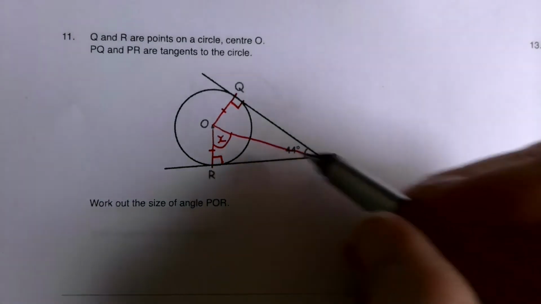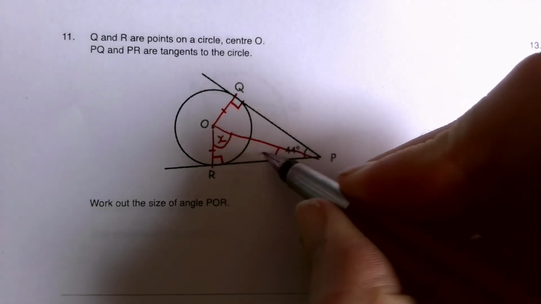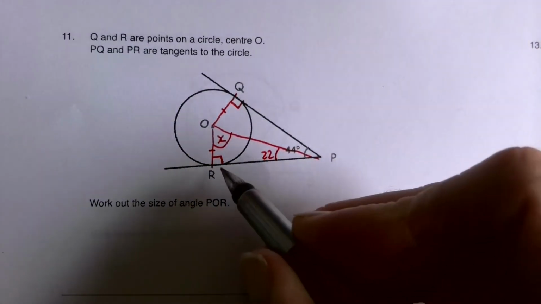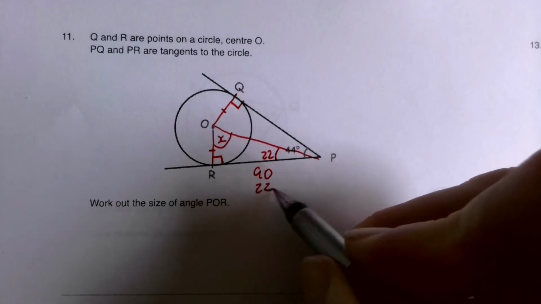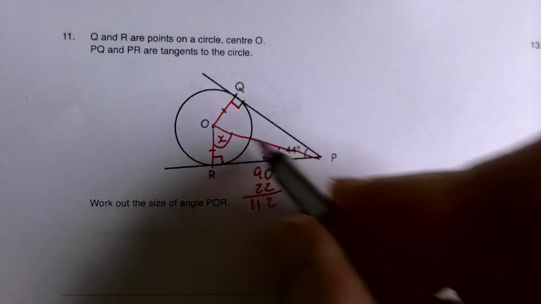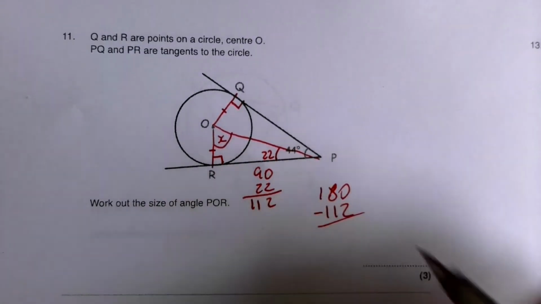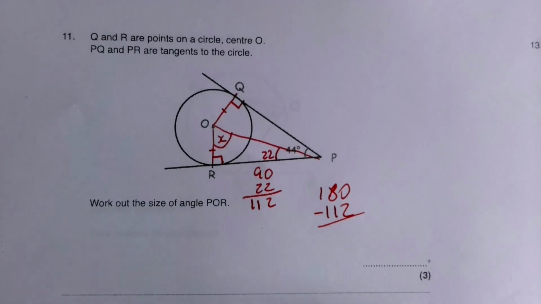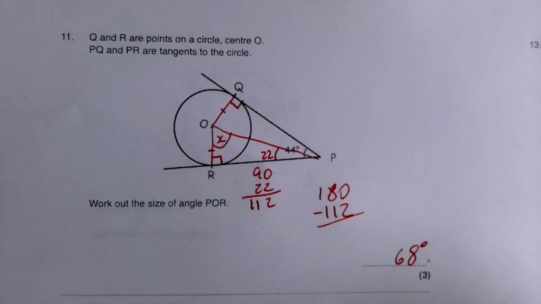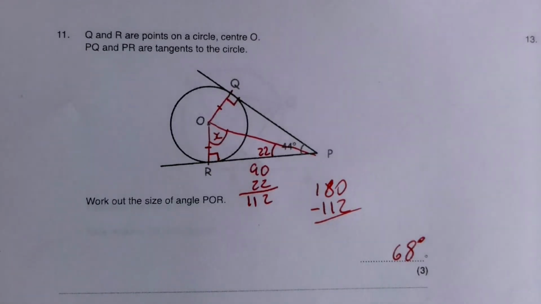The other thing is that this will have bisected this angle, so I can say that that is 22 degrees. Now I can say 90 and 22 make 112, and then we've got angles in a triangle again. So 180 take 112 will be 68 degrees. Strictly speaking, I don't need to put this degree symbol because it's there, but I just don't like that little one. It's so mouldy and tiny.